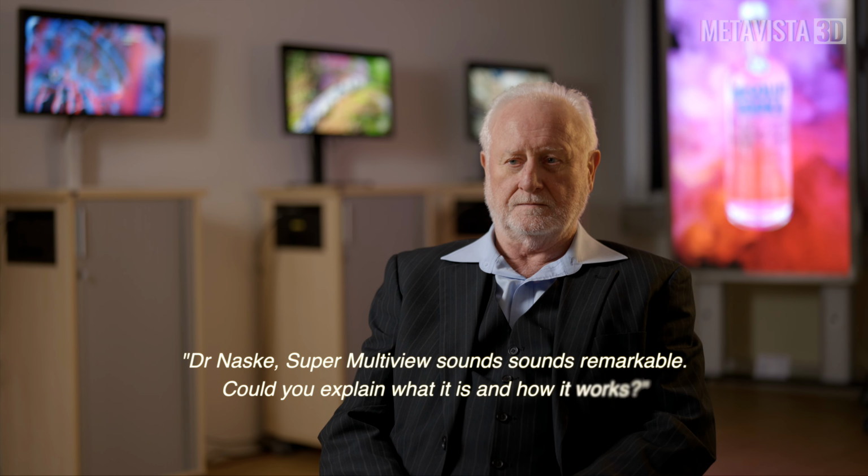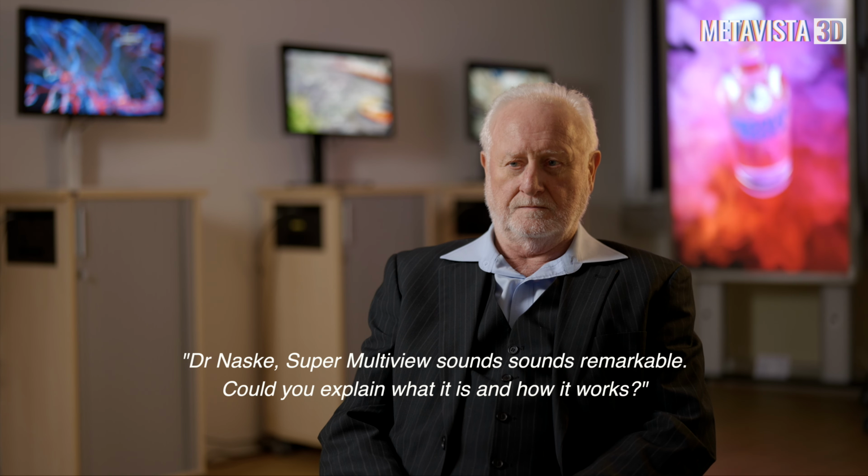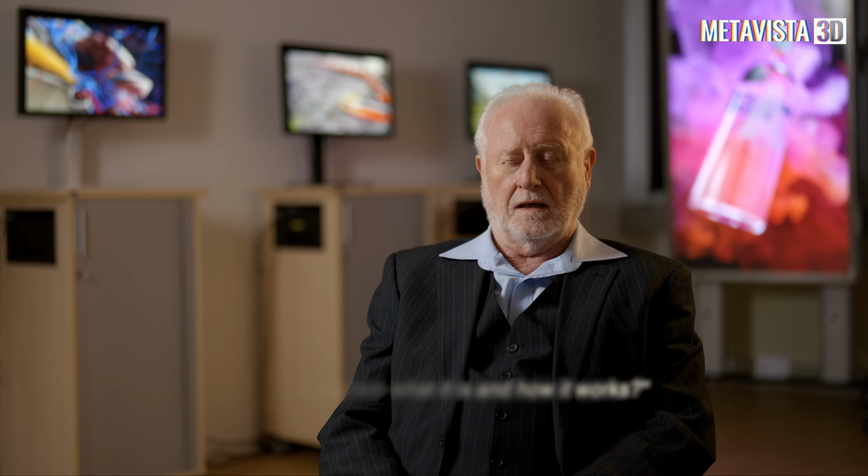The term super multiview sounds remarkable. Could you explain what it refers to and how it works? In simple terms, please. Yes.